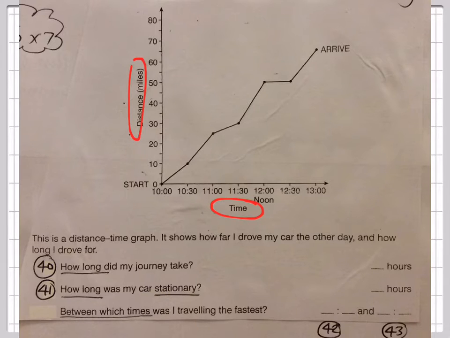So on here it says this is the distance time graph. It shows how far I drove my car the other day and how long I drove for. The first question says, how long did my journey take? Well, in order to work that out, you look at where the journey started, which would have been 10 o'clock in the morning, and it would have finished at 1 in the afternoon. So in total it would have been 3 hours, from 10 a.m. to 1 p.m.